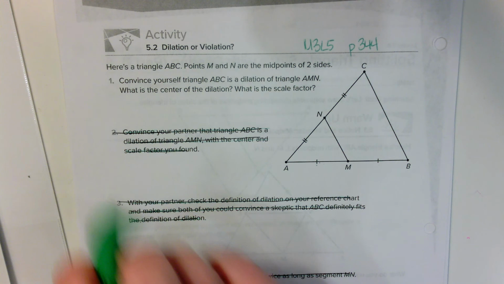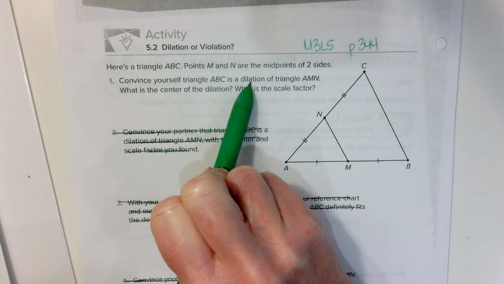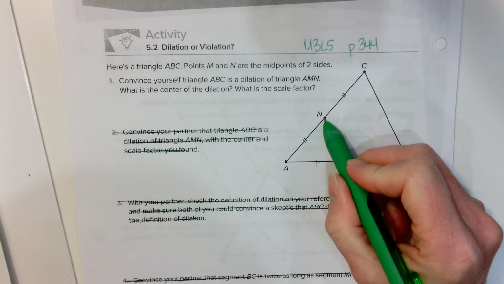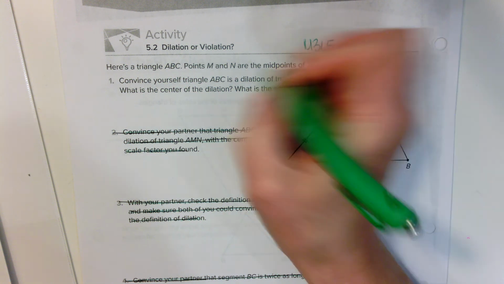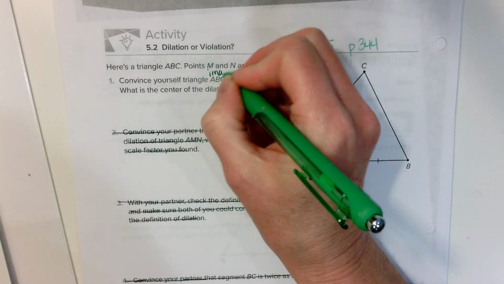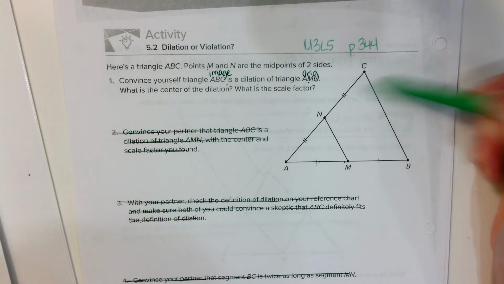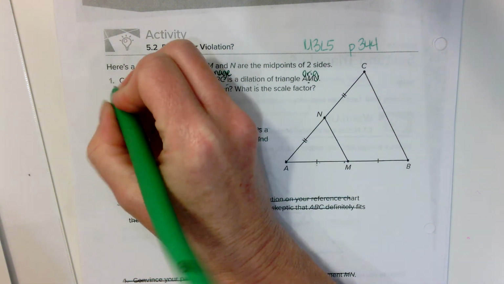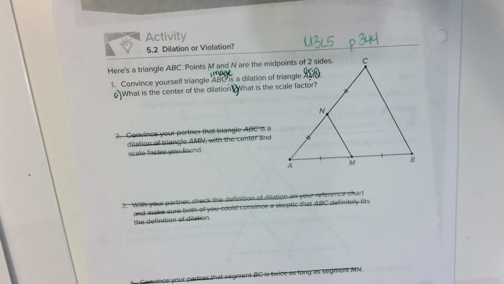So number 1, it says, convince yourself that triangle ABC is a dilation of triangle AMN. AMN is the little one. So it's saying that this is the original, and that ABC is a dilation of this original. So the big one is a dilation of this little one. What's the center? Let's mark that A. And what's the scale factor? Let's mark that B. So let's consider that for a moment.